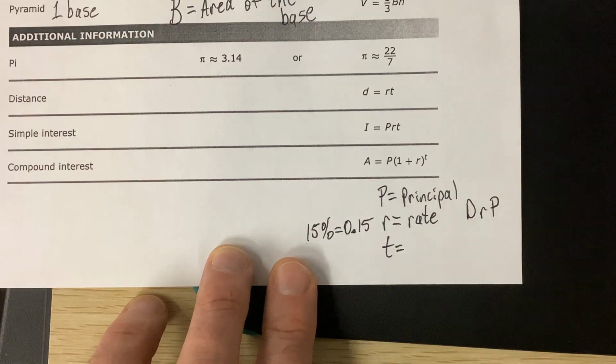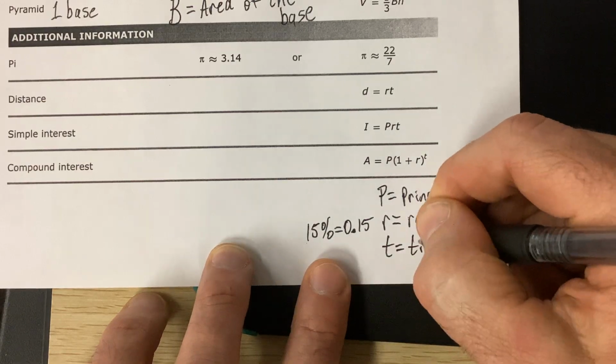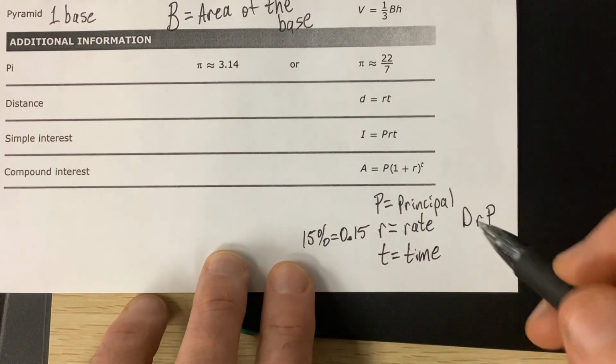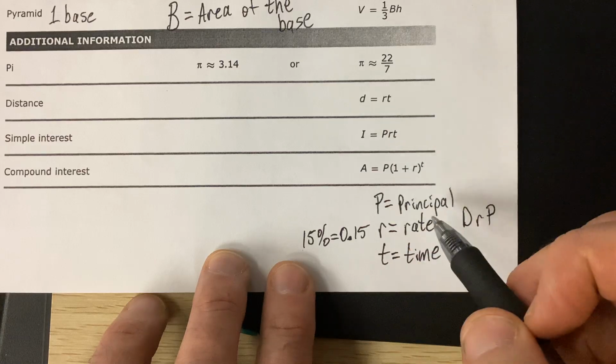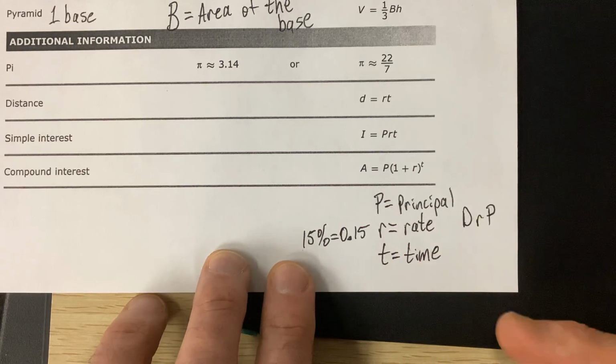And then what does the T stand for? Time. And so if you're looking for simple interest, you just multiply those three things. The principal times the rate, Dr. Peppered, and times the time.